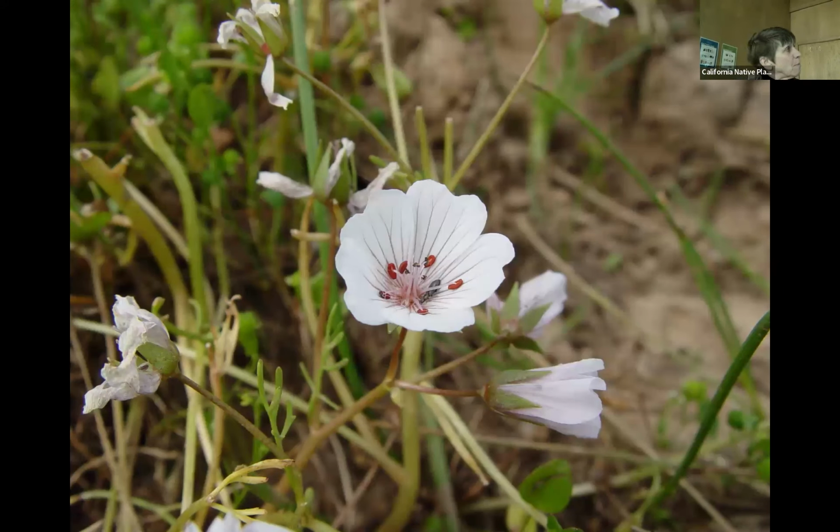Another plant that occurs sort of on the margins between the vernal pools and the uplands is this meadowfoam. This happens to be Limnanthes douglasii variety rosea. The interesting thing about meadowfoams is they produce 5 very waxy nutlets per flower. And those waxy nutlets contain a very, very long, unbranched carbon chain of oils.